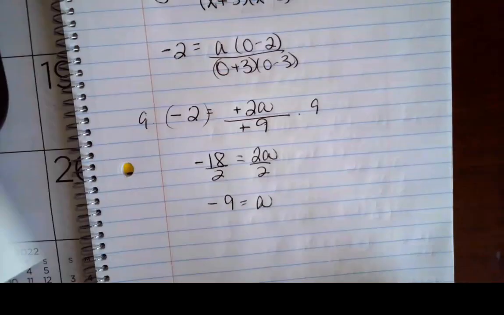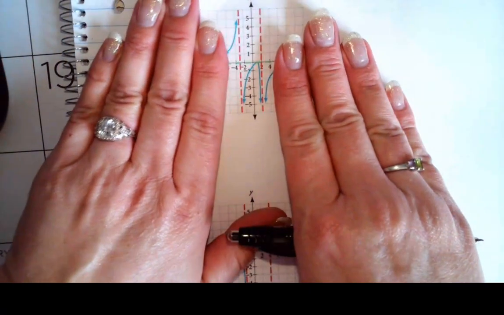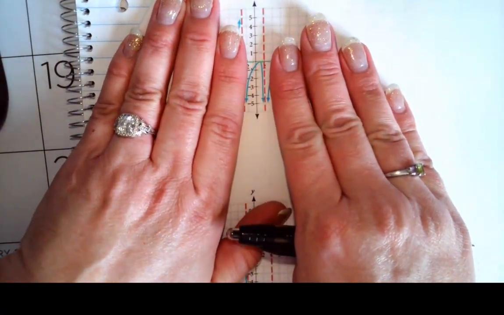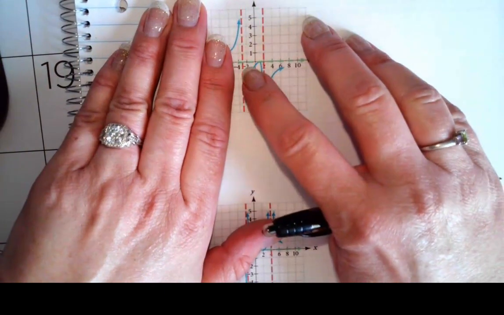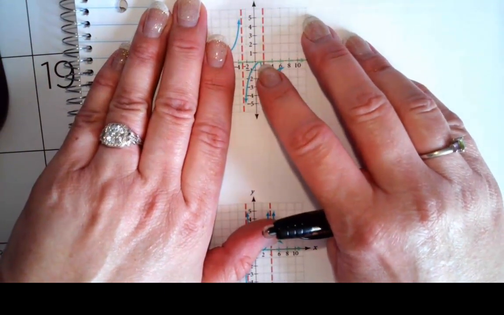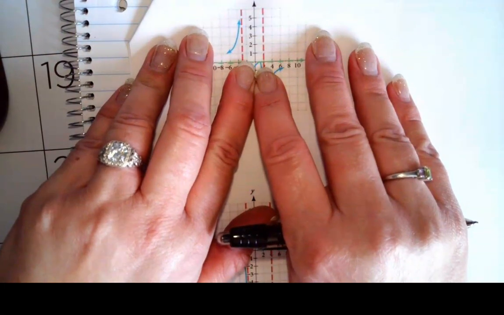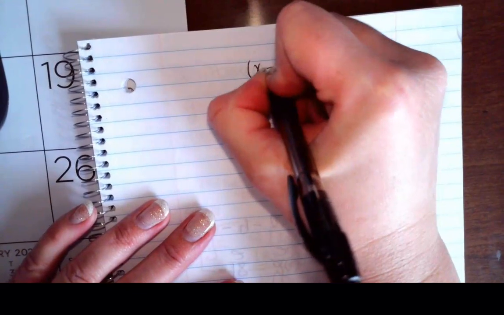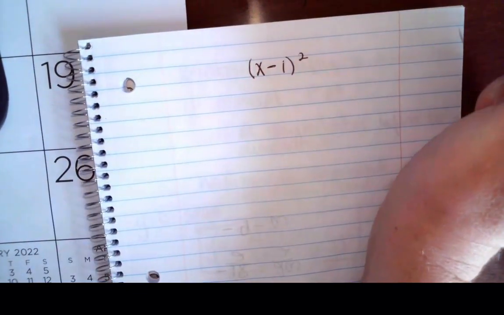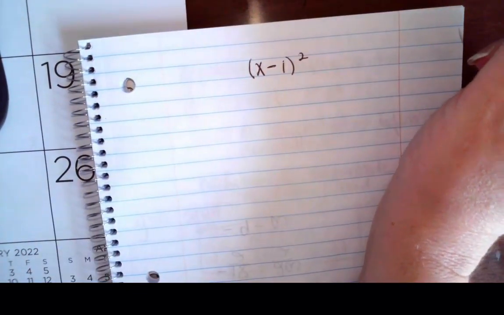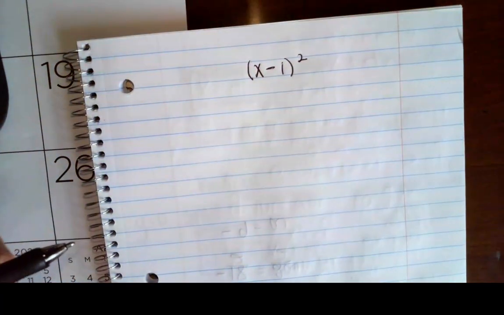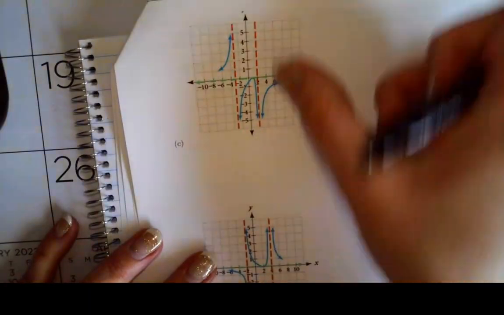Okay, so what are we going to do first? After I find some clean paper, x-intercepts first. So my x-intercept is at positive 1, which means my factor is going to be x minus 1, but it behaves like a kind of weird parabola right there. So since I'm looking at just the little parabola, my numerator is actually going to be x minus 1, but it appears twice. Okay? Then what do I have?